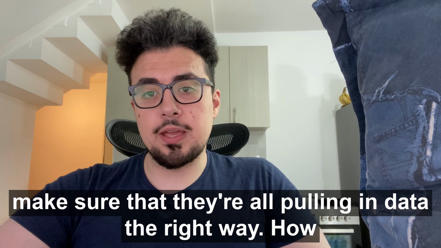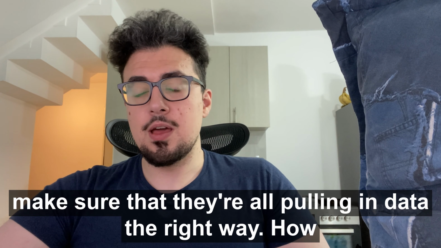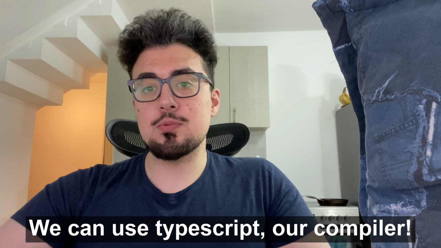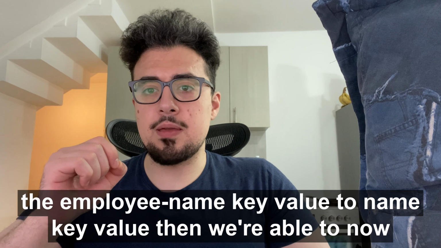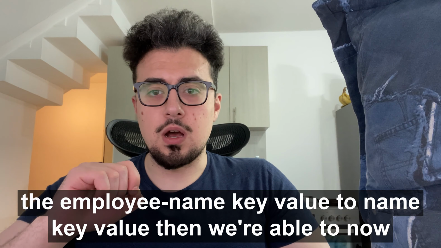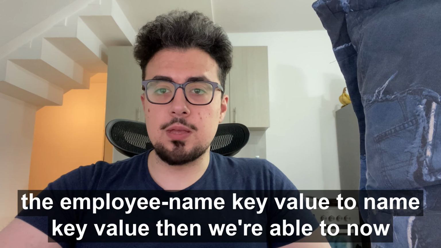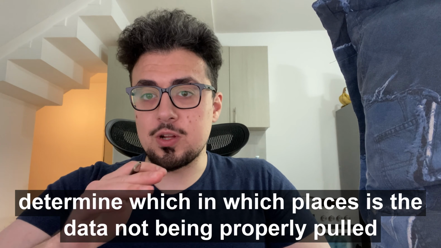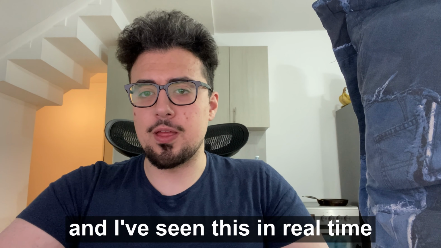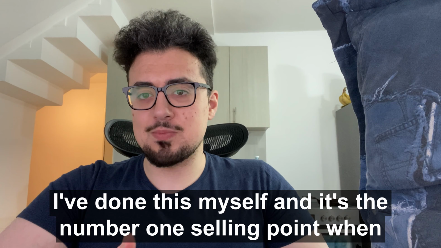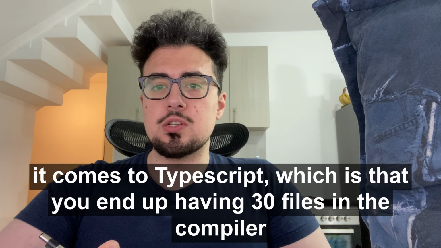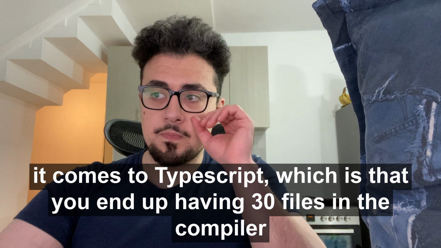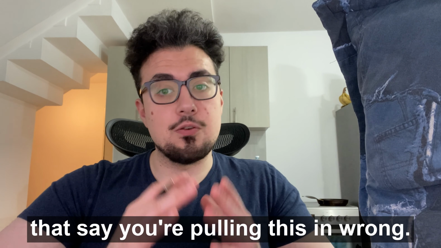And now we want to make sure that they're all pulling in data the right way. Well, how can we do that? We can use TypeScript, our compiler. So now if we go into our interface and we change the employeeName key value to name key value, then we're able to now determine in which places is the data not being properly pulled in. And I've seen this in real time. I've done this myself. And it's the number one selling point when it comes to TypeScript, which is that you end up having 30 files in the compiler that say you're pulling this in wrong.